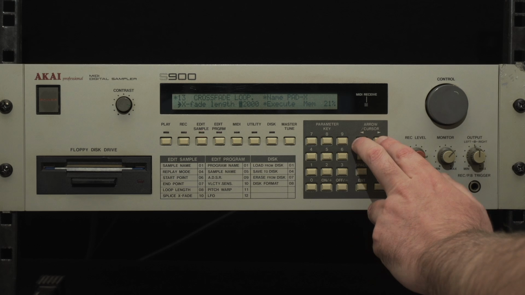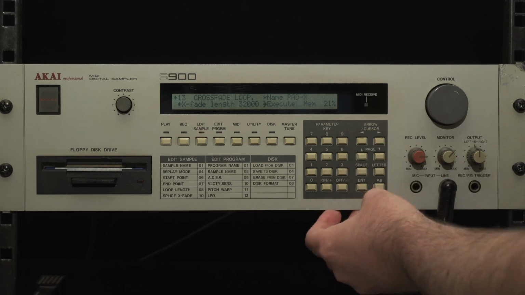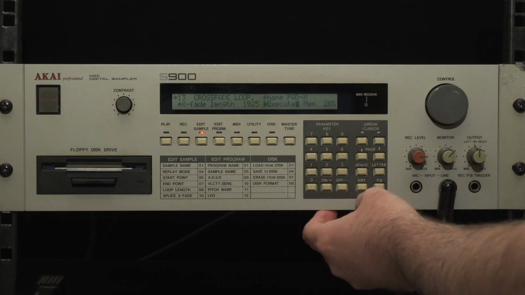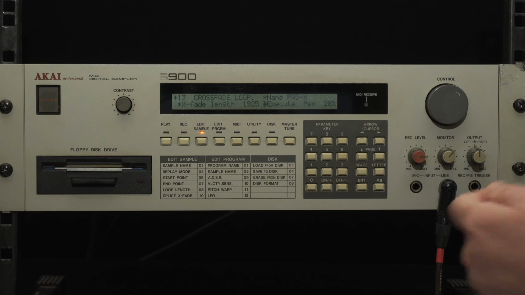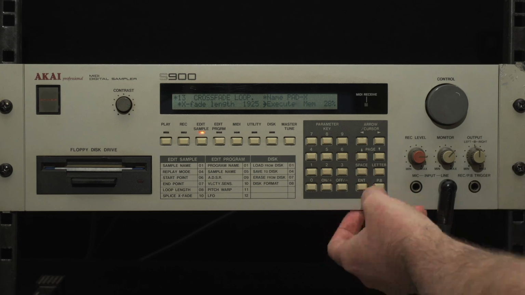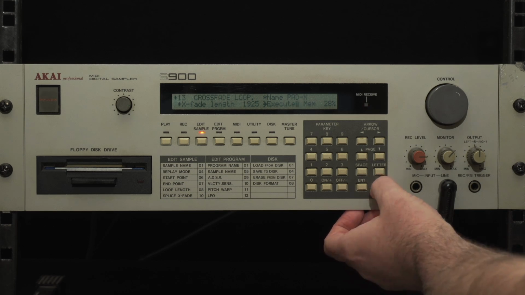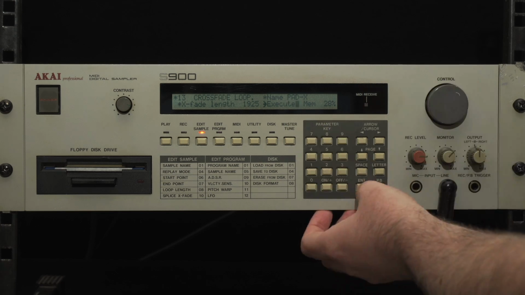So I'll leave the length as much as I can get. If I hit execute, it'll work out what the maximum length can be. Oh, but before I execute that, I should just play you what we're currently working with. I've got a loop here that's actually got a little click on it. So if you listen, you can hear the little click. And so now when I execute this, it should attempt to smooth that out.